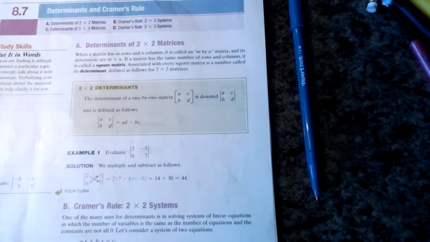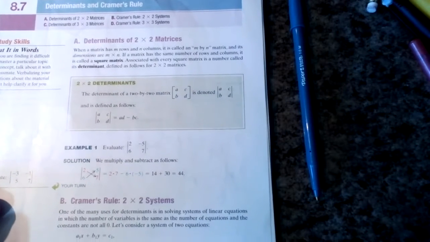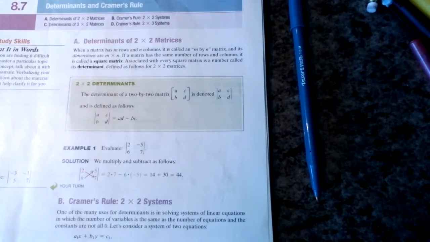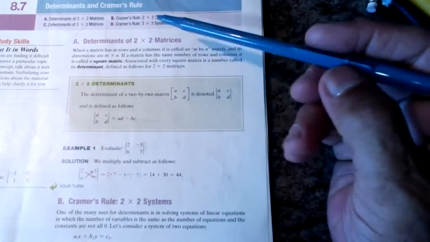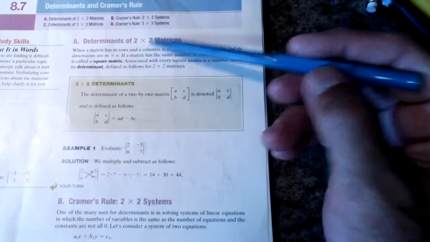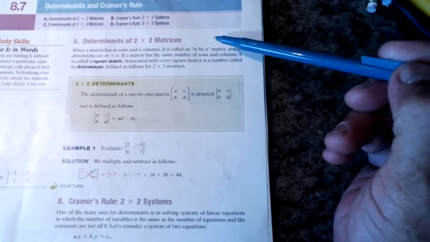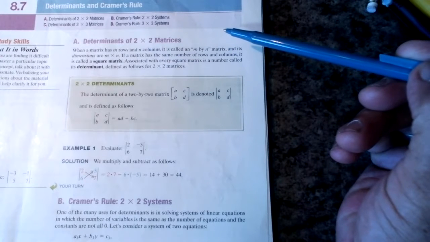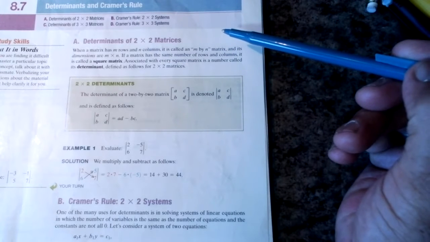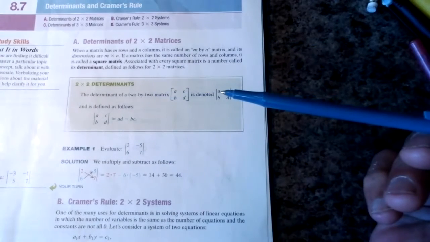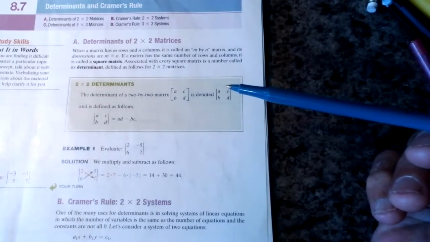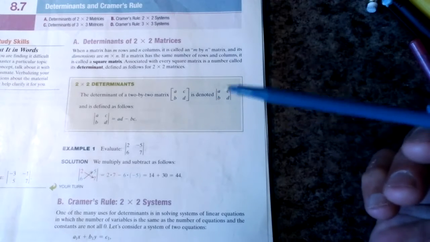Section 8.7, there are two definitions. One is determinants and the other one is the Cramer's rule. When a matrix has m rows and n columns, it's called an m by n matrix, like a 2 by 2 matrix. 2 by 2 matrix means 2 rows and 2 columns. 2 by 3 means 2 rows and 3 columns, and so on.